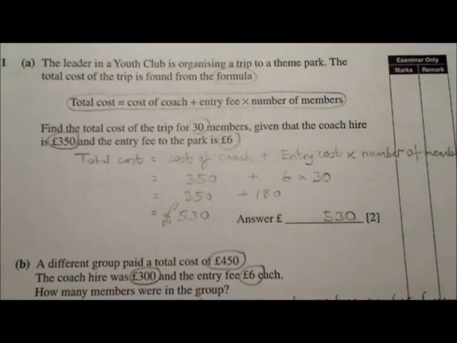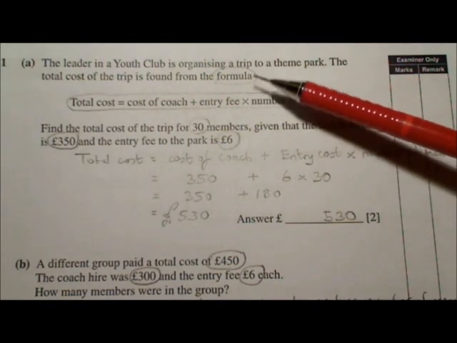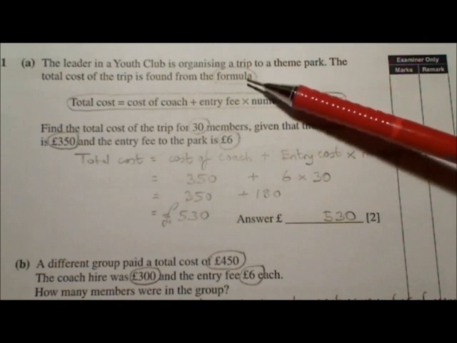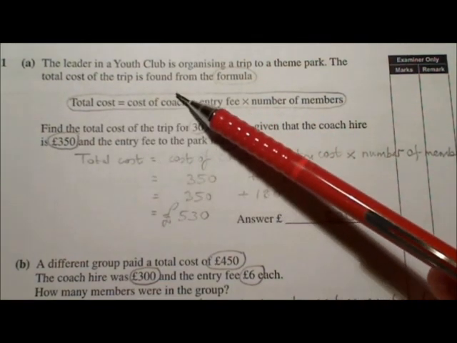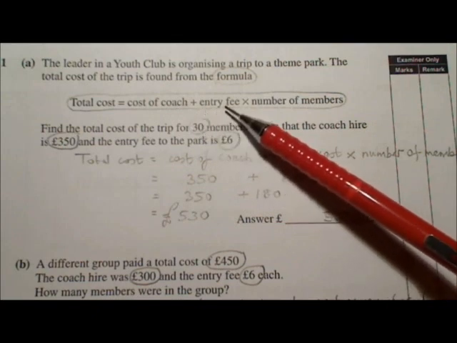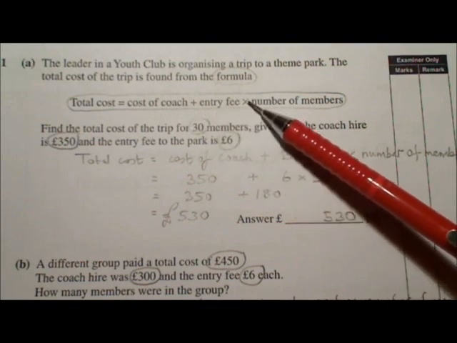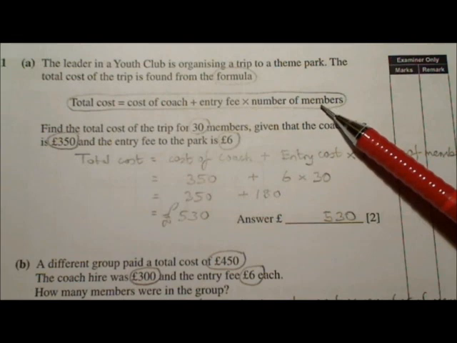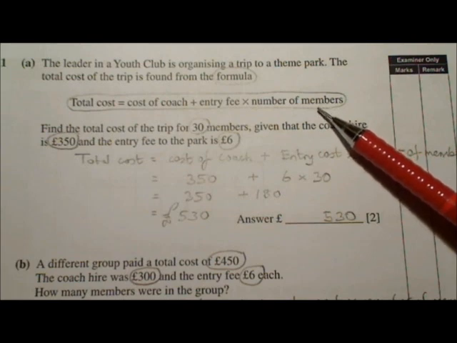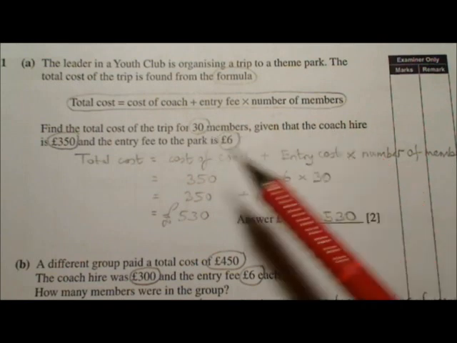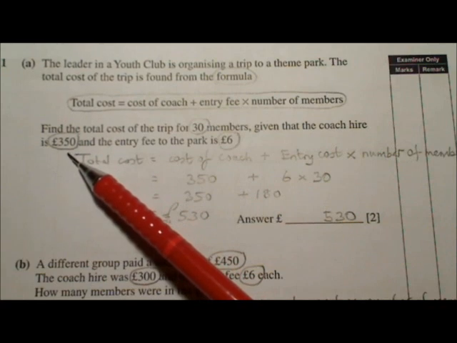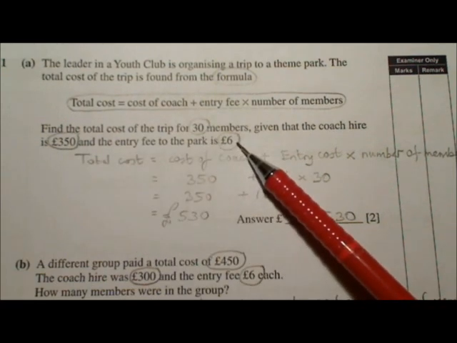Okay, so for part 1a, the question here tells us we're given a formula for the cost of a trip to a theme park. It tells you the total cost is the cost of the coach plus whatever the entry fee is multiplied by the number of members who are going on the trip. So then it tells us there's 30 members going on the trip. It tells us the coach hire is £350 and the entry fee is £6.